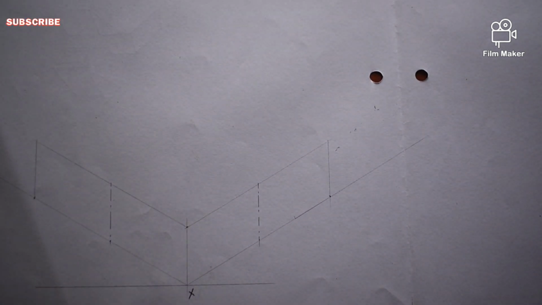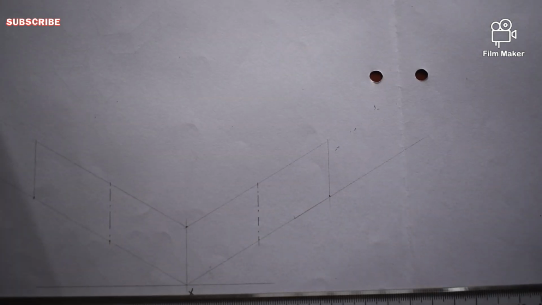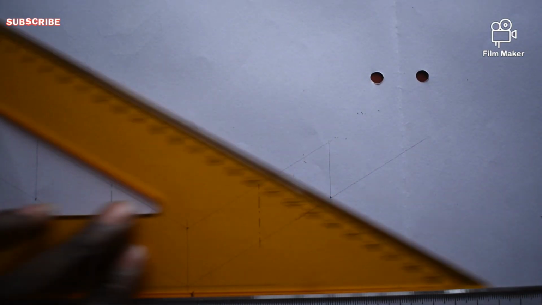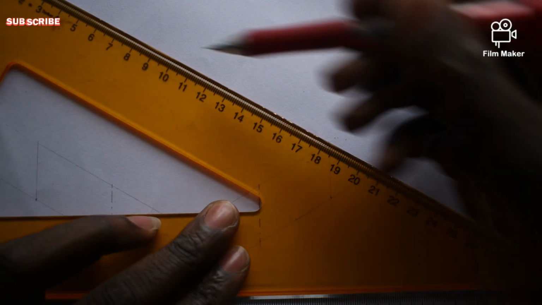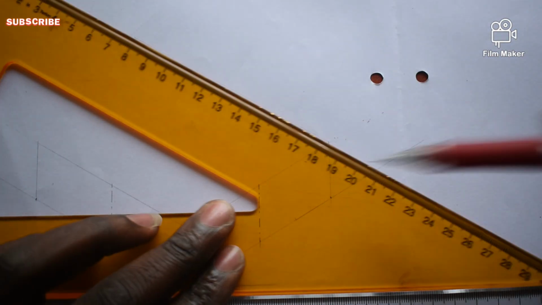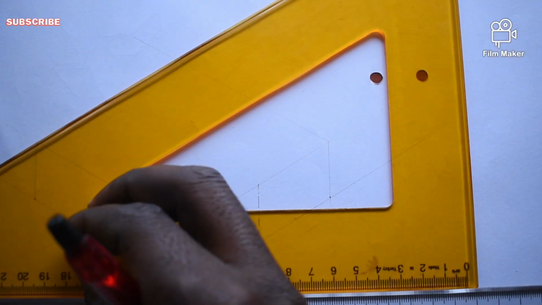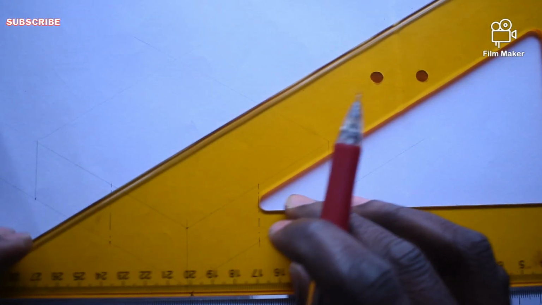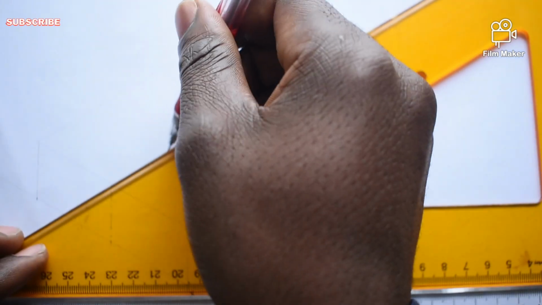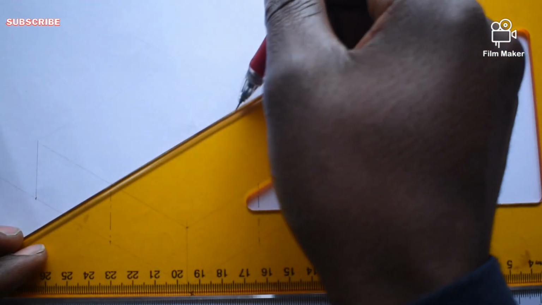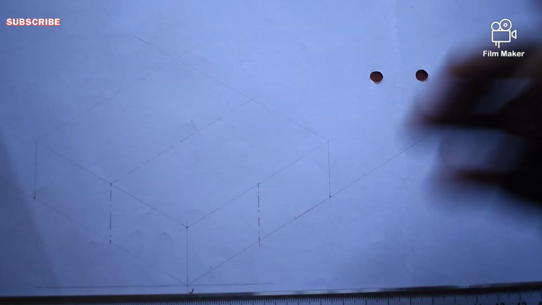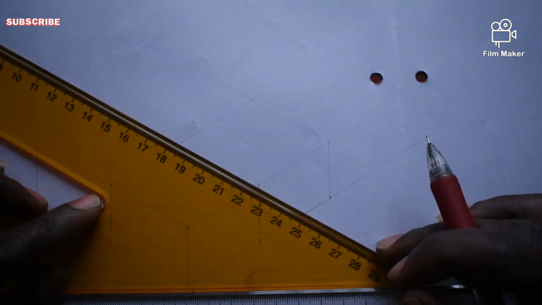So from there, what I can do, I'll pretend as if I'm closing my box now. I'll go faint, and I come to this other side. I go faint as well. So let me get to the center. And this one.